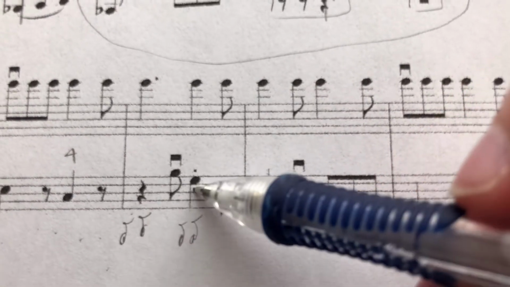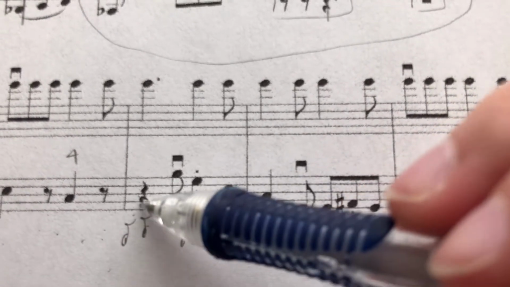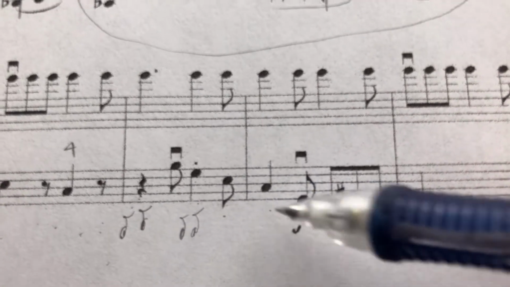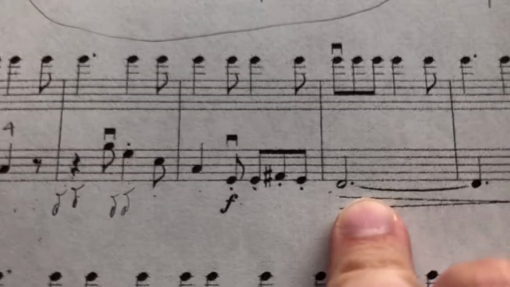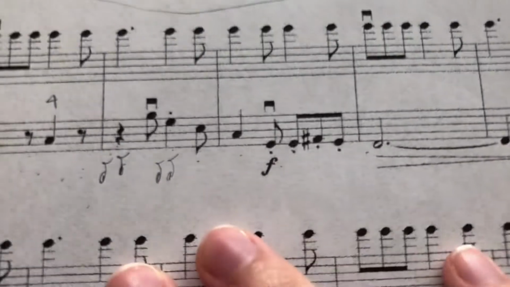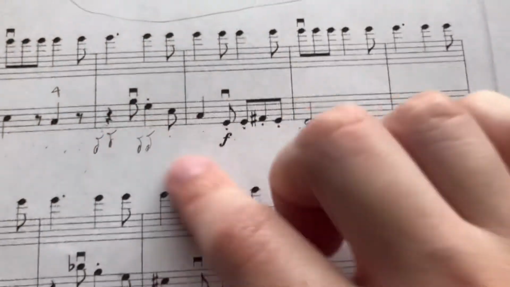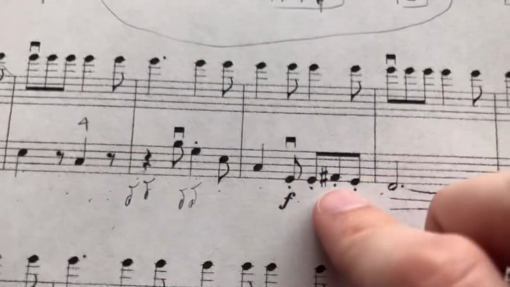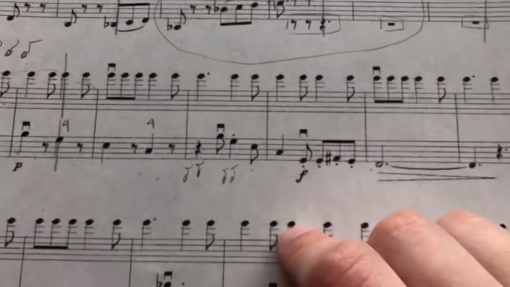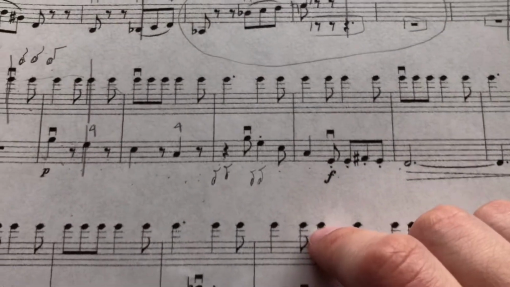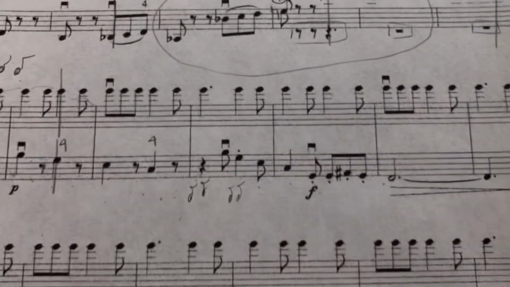Okay, it doesn't get much more complex than that. This is, I'd say, the hardest part of the whole first page. So I hope this helps, and now I'm gonna play it on the violin for you guys.